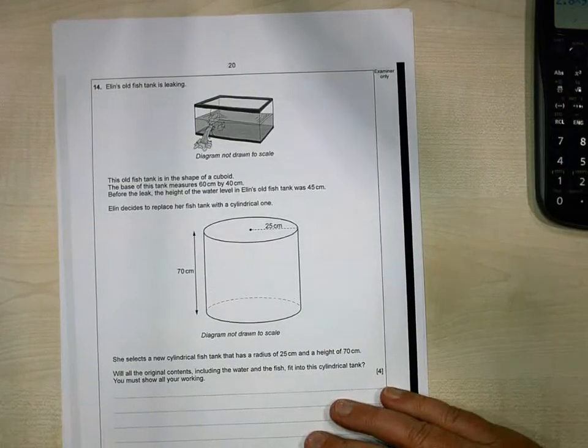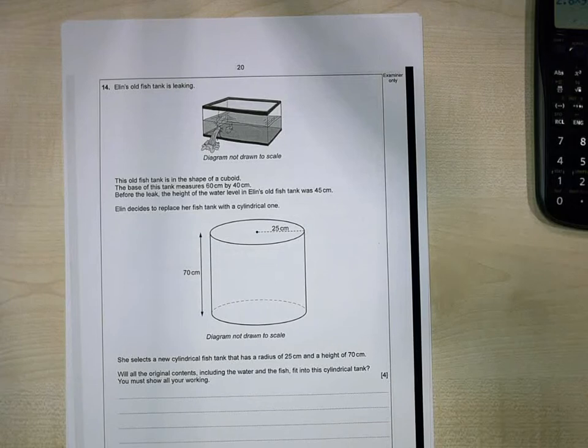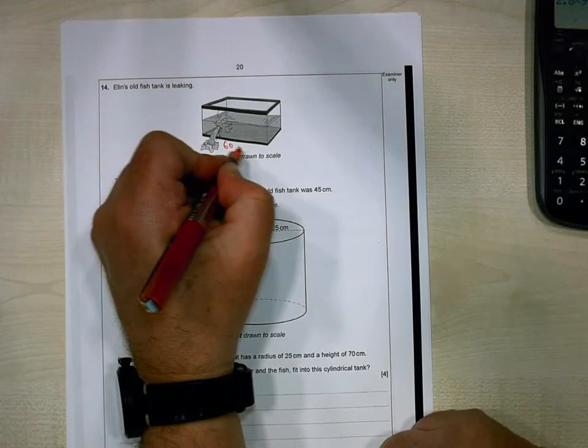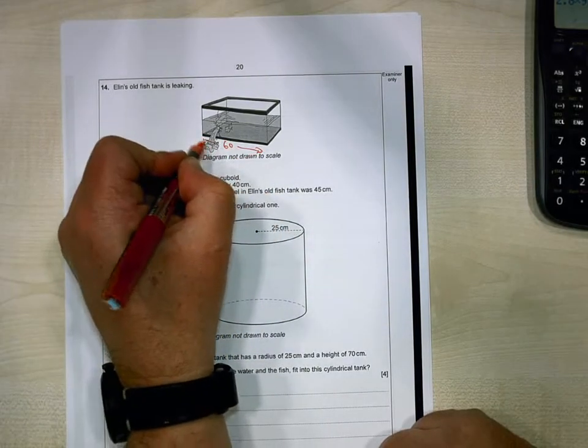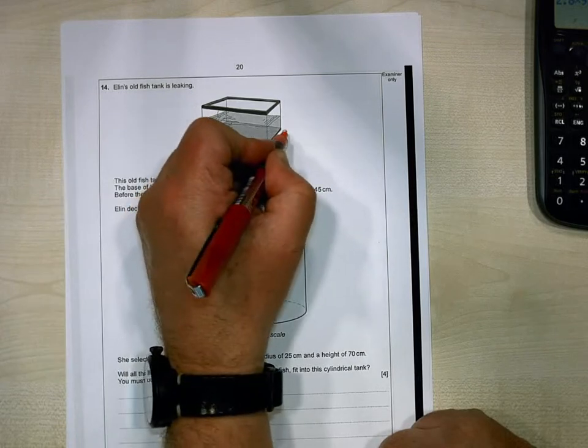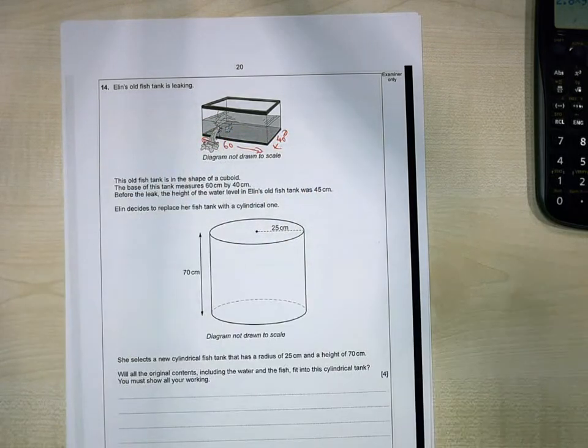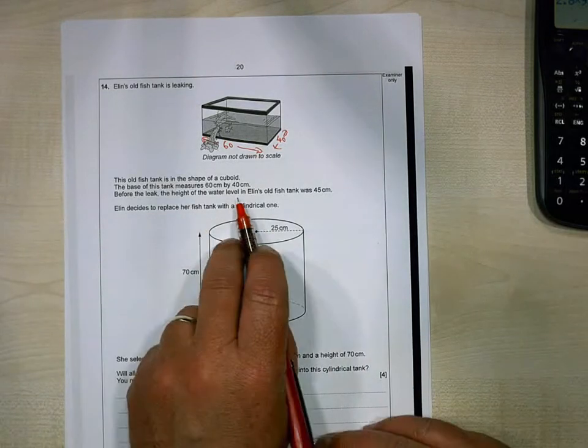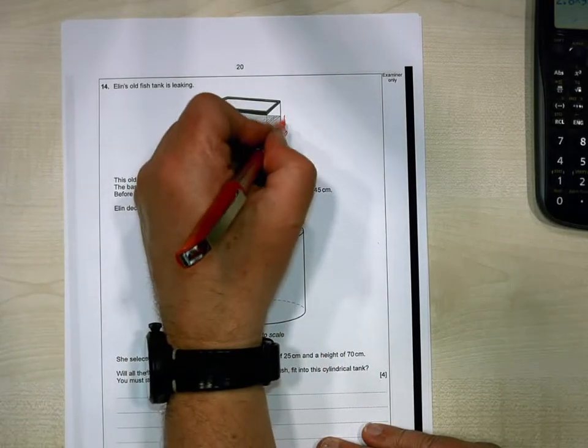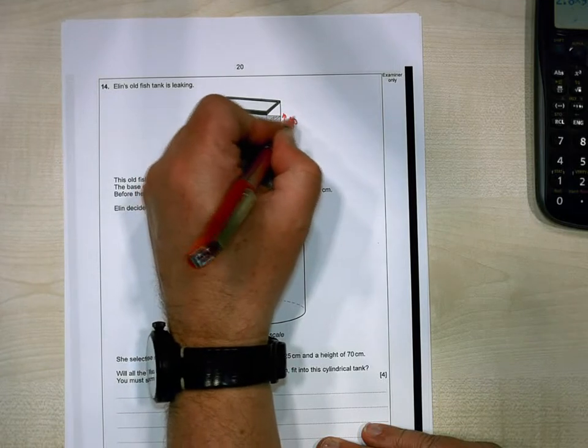Question 14. Aileen's old fish tank is leaking. The old fish tank is in the shape of a cuboid. The base of this tank measures 60 centimetres by 40 centimetres. Before the leak, the height of the water in the tank was 45 centimetres.